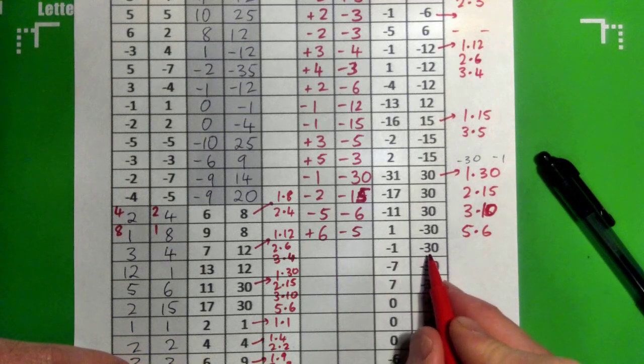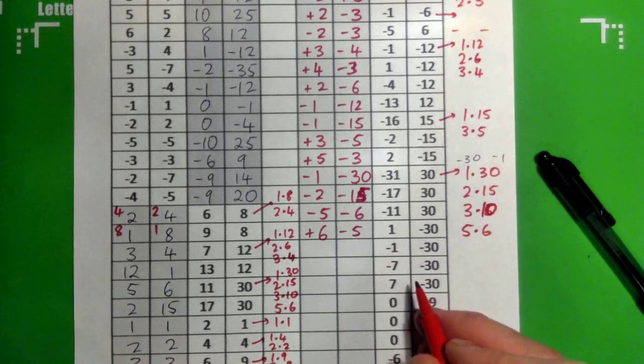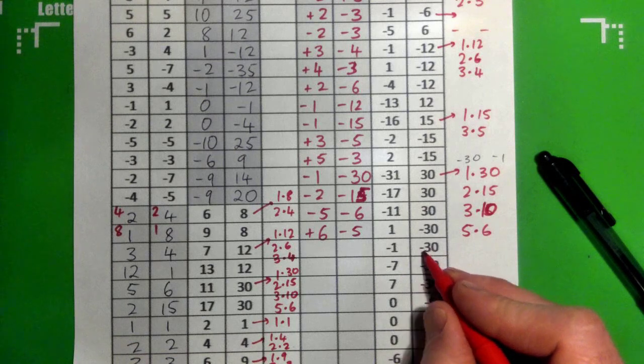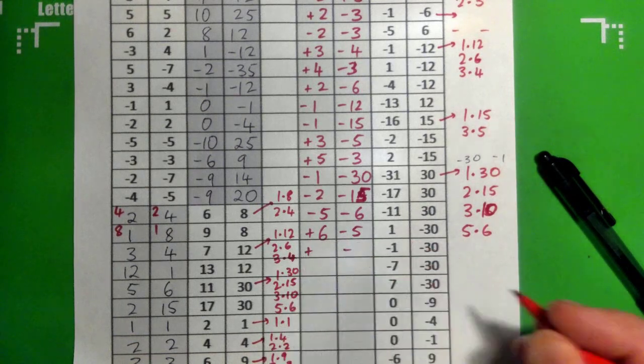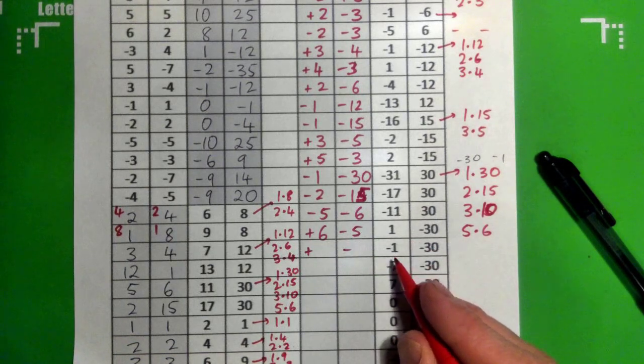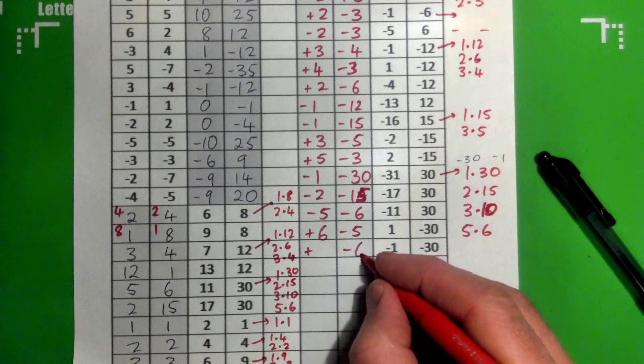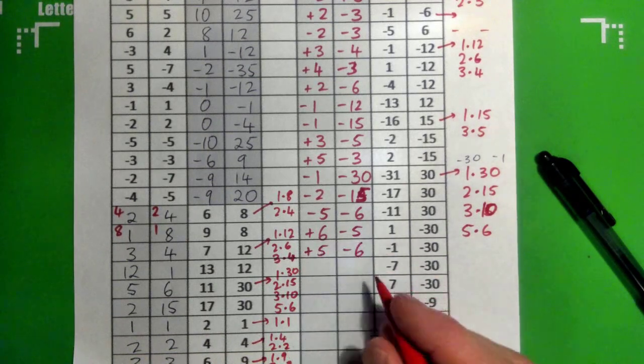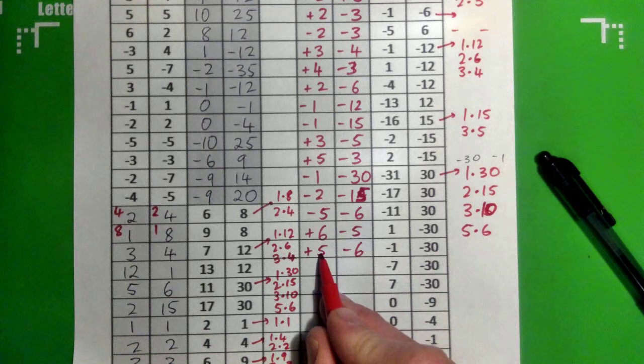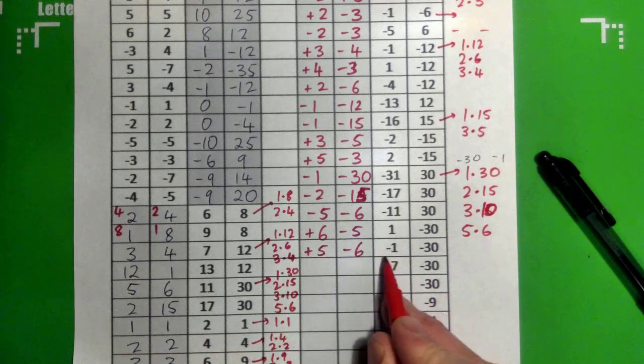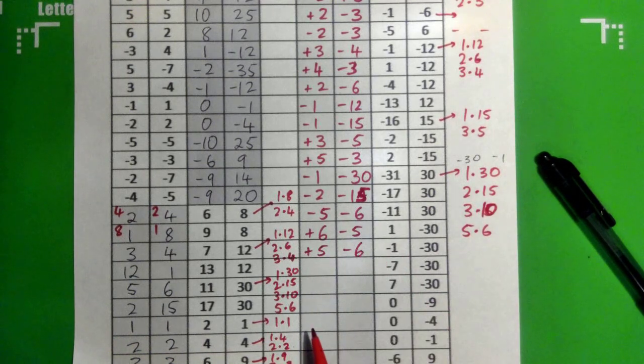Next one, they multiply to negative 30 but add to negative 1. Again, they multiply to a negative, so it's a positive and a negative. They add to negative 1. So how about this time a negative 6 and a positive 5? Because that's 6 bad guys and 5 good guys. Those add to negative 1 but multiply to negative 30.